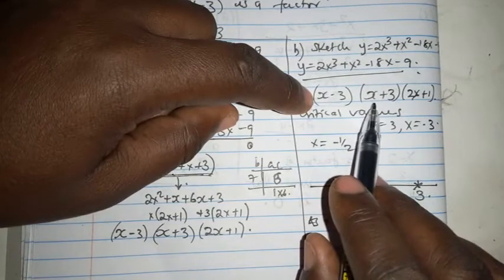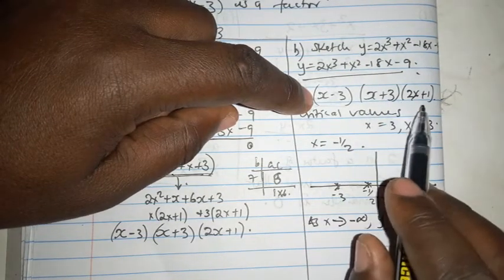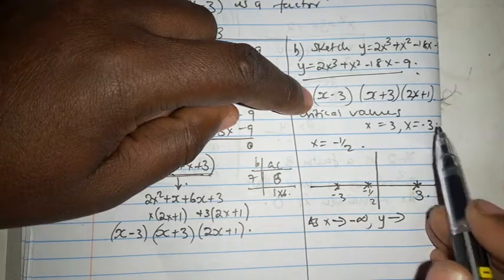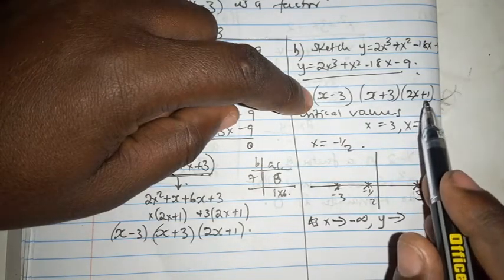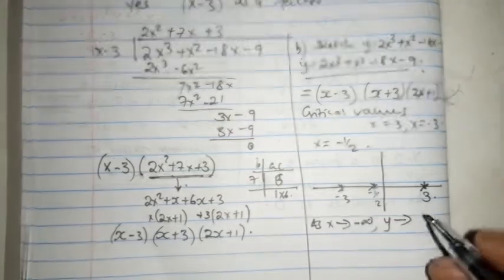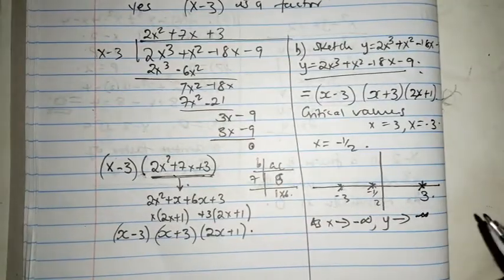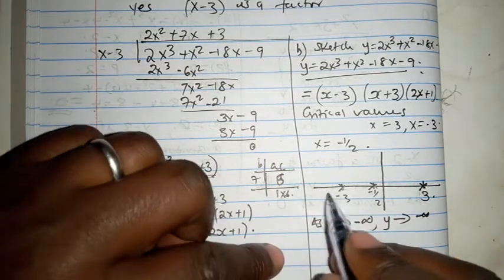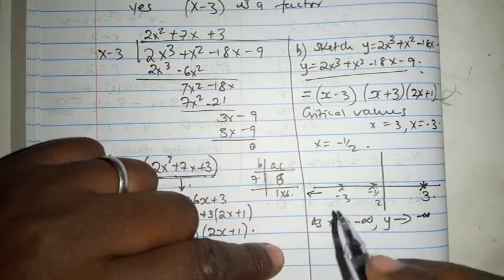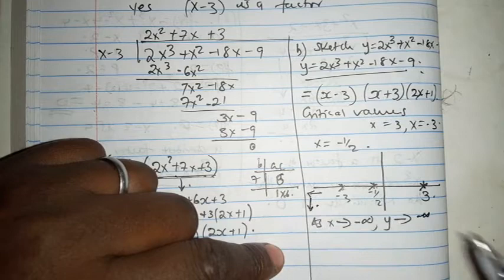This bracket gives you minus 1. This bracket gives minus 8 plus 1, another negative. So y also approaches negative infinity as x approaches negative infinity.